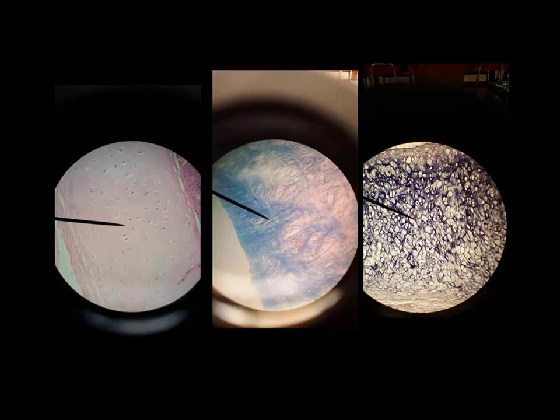Now, the thing that they all have in common is they all contain cartilage cells, and cartilage cells have the name chondrocytes. Chondra just means cartilage. Chondrocytes are cartilage cells. And just like we saw in bone, chondrocytes sit within a depression called a lacuna. So this is a chondrocyte in lacuna. Here is another chondrocyte in lacuna.